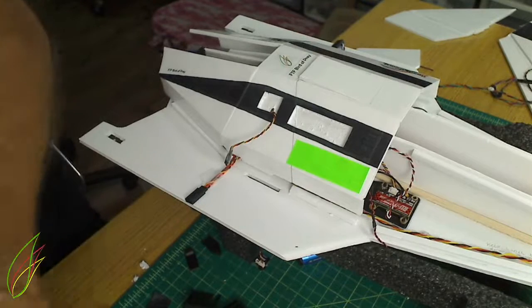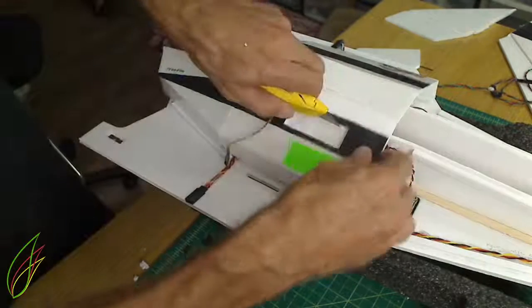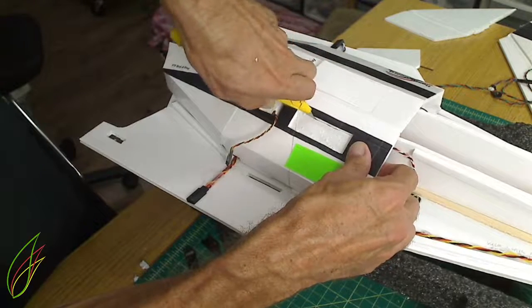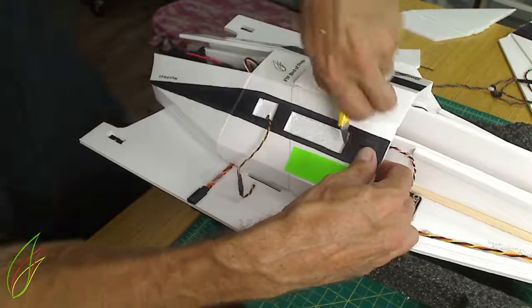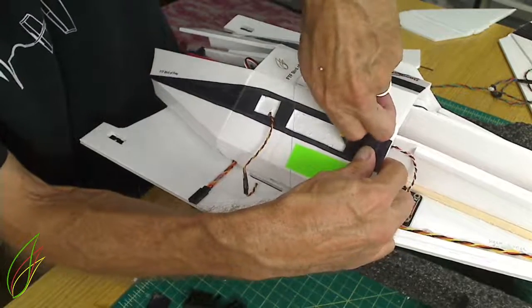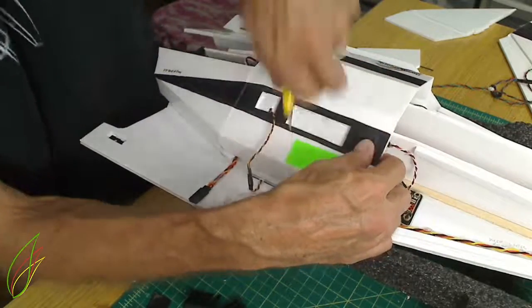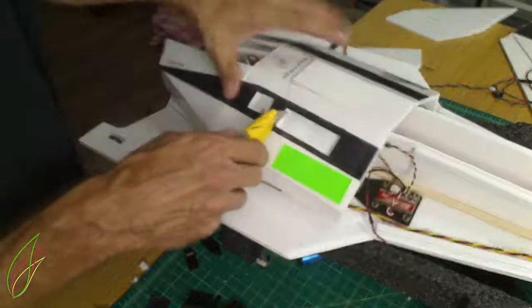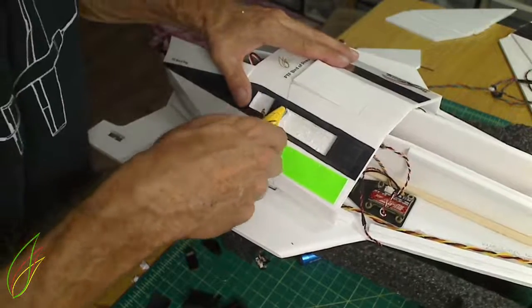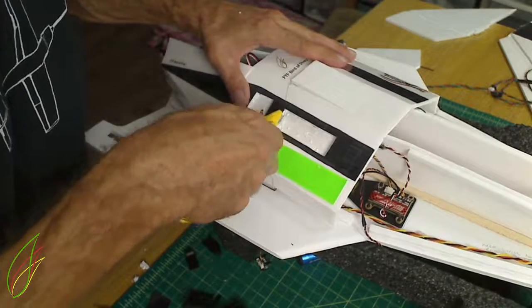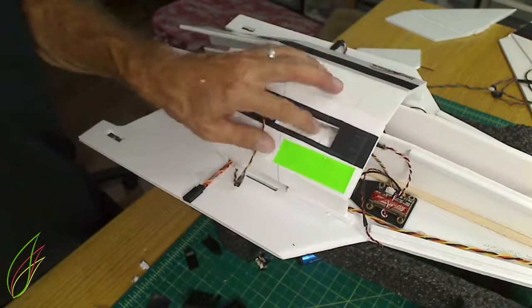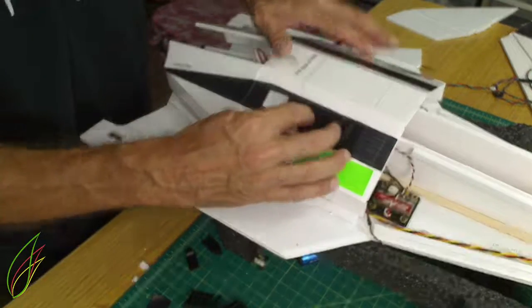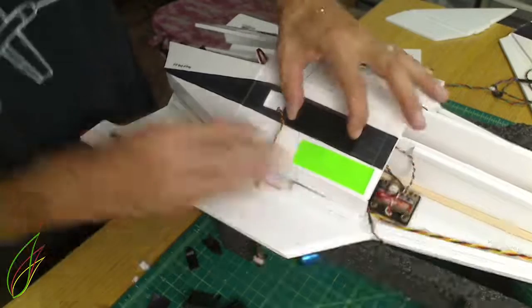Cutting the paper out, or at least cutting a slit in it, so that it doesn't stop me. This part is taped in the back, so. Okay, let's pop that out there. Now we can fit it in. There, that's how it's supposed to go in.